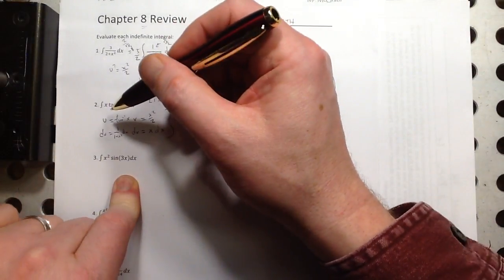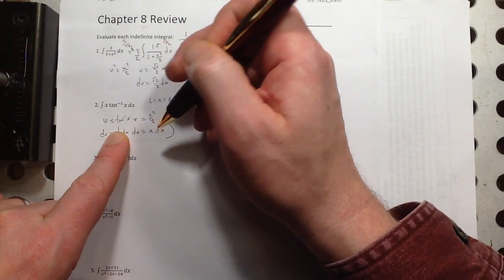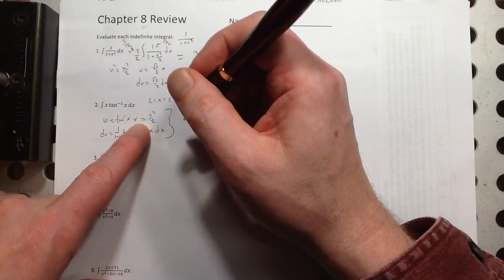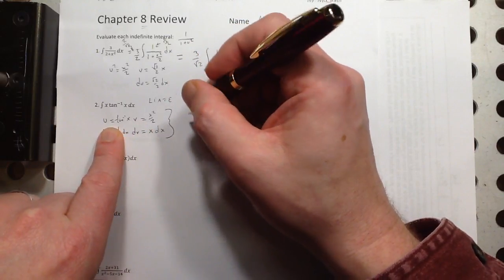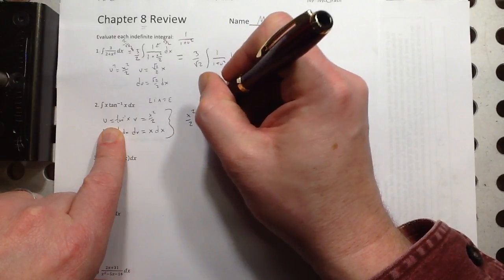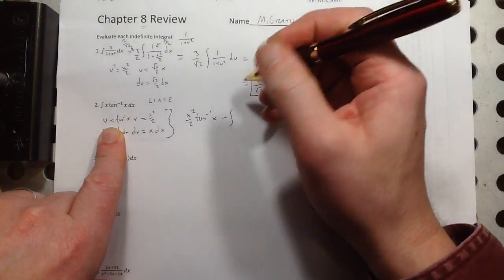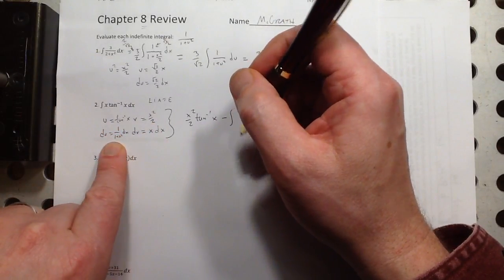This integral, described as u dv, can be rewritten as u times v. So I'm going to write that as x squared over 2 times tangent inverse x minus the integral of v du.